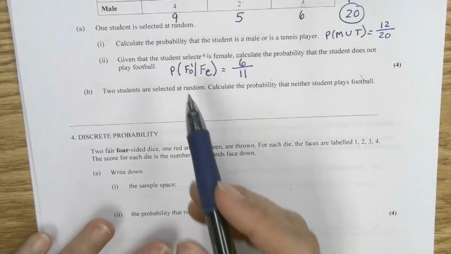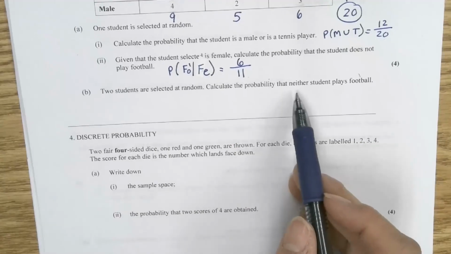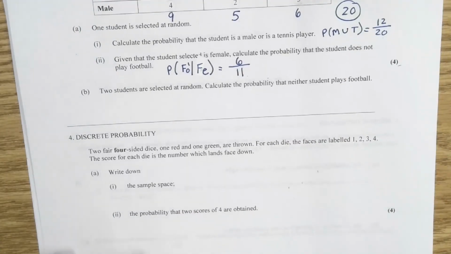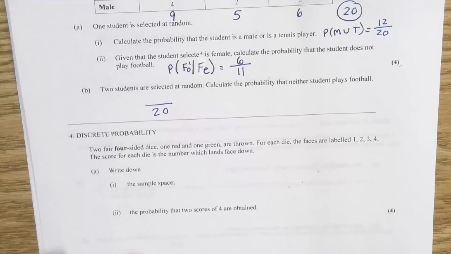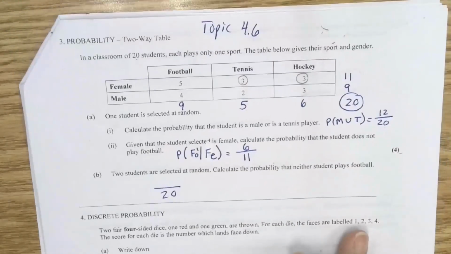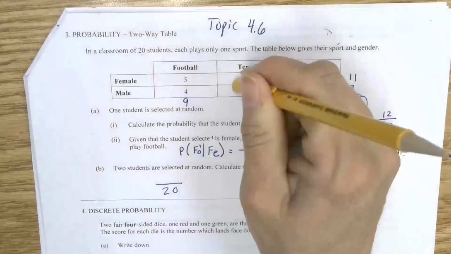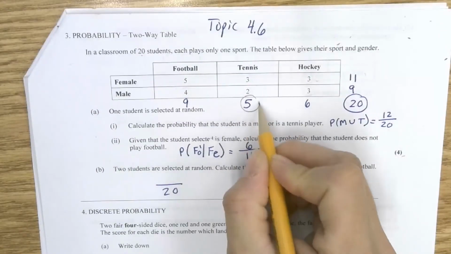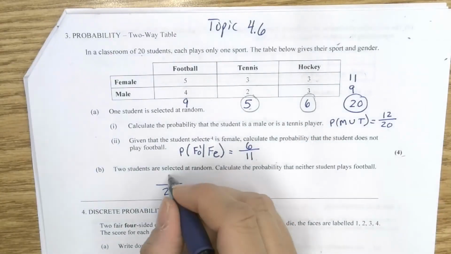All right, the last part of the question says 2 students are selected at random. Calculate the probability that neither student plays football. So the probability of the first person not playing football, we would have a total of 20 people. Let's go back to our table. Total of 20 people, and the total number of people that don't play football would be 11. We've got 5 playing tennis and 6 playing hockey. So that would be 11 out of 20.